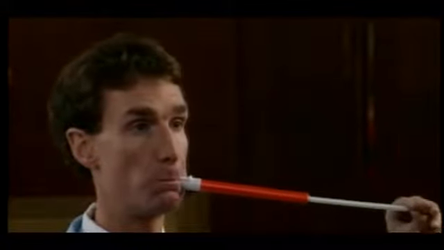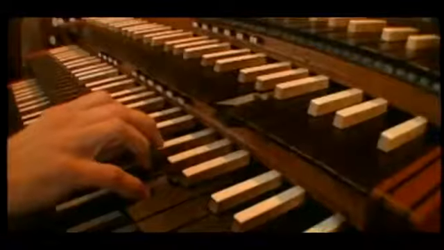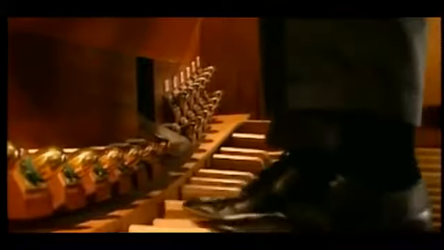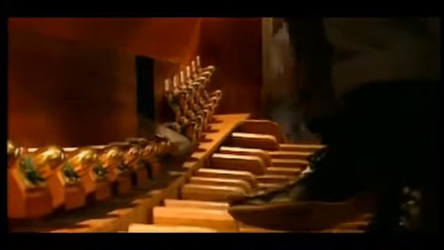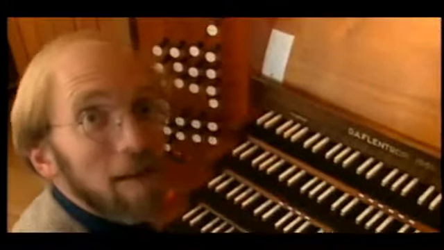Musical instruments make sound waves. Now, the longer the whistle, the longer the wave, and the lower the note. Pipe organs work the same way. High note, short pipe, short wave. Low note, long pipe, long wave. Different length tubes make different length sound waves, and it makes different pitches of sound. Say, Mel, can you play something funky?